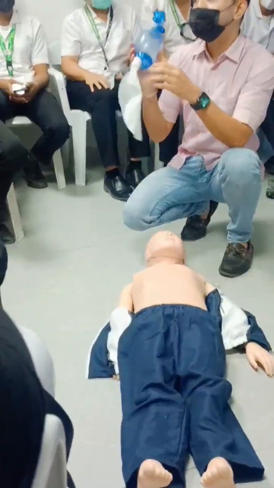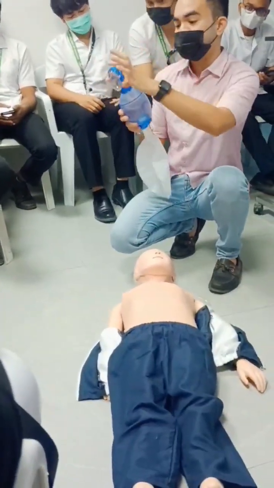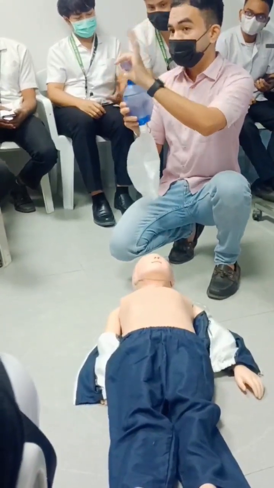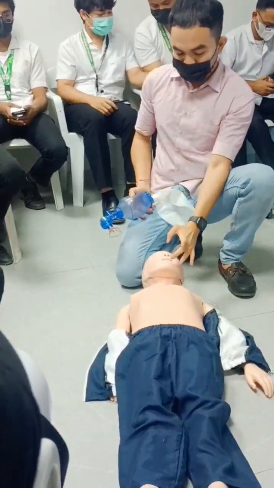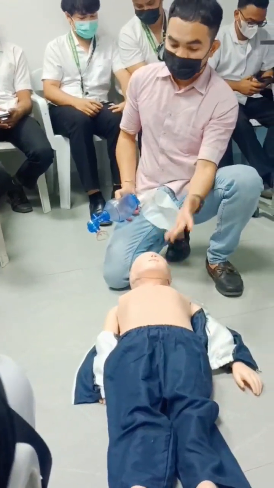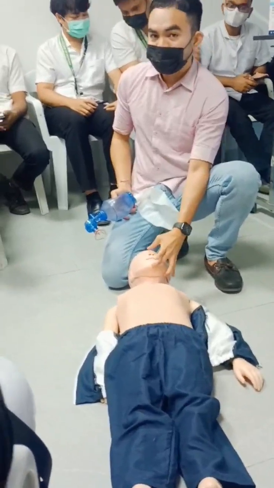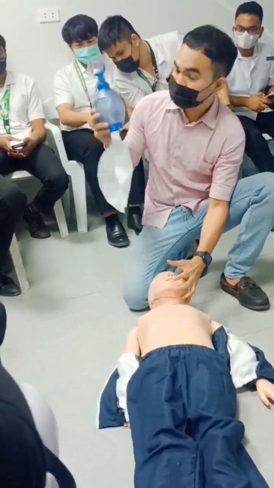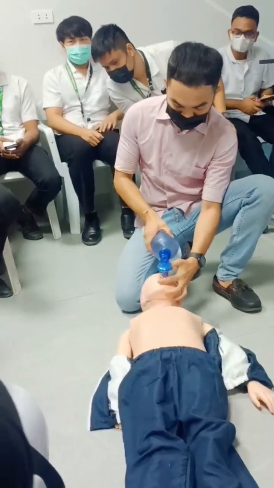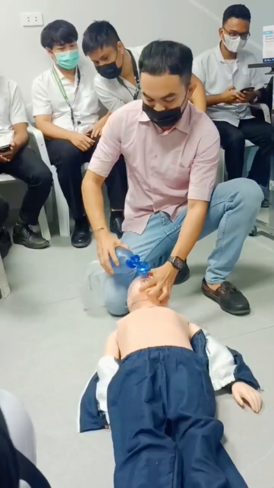So, you have the C and E hold. C for here, then E. Your middle finger will be placed on the chin, then the angle of the mandible, then in the here. Then the C hold would be here. Again, this is not ideal because this is for a newborn.